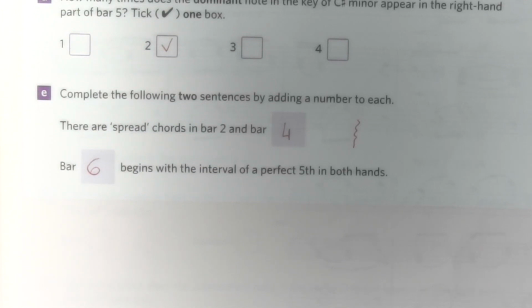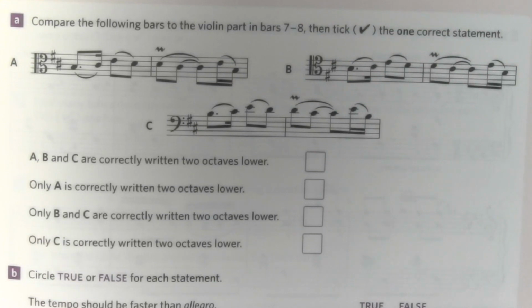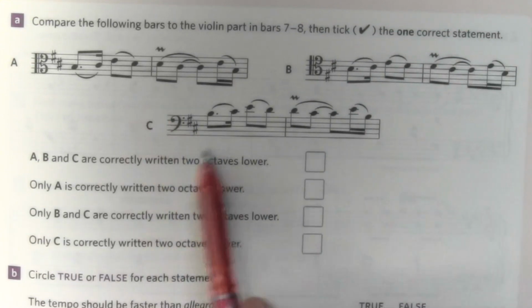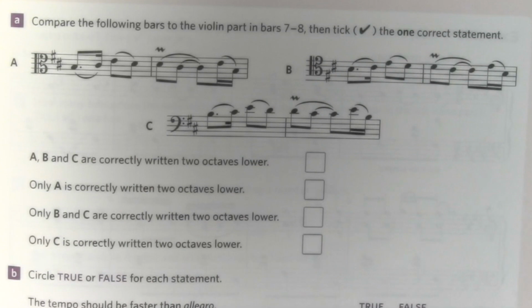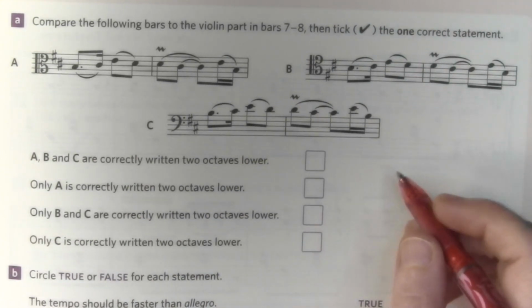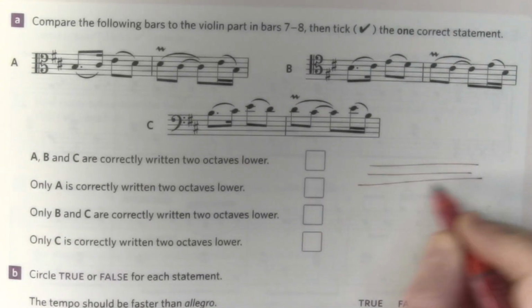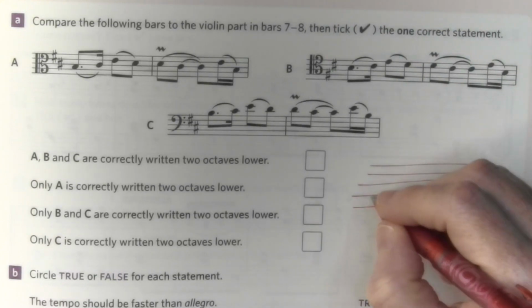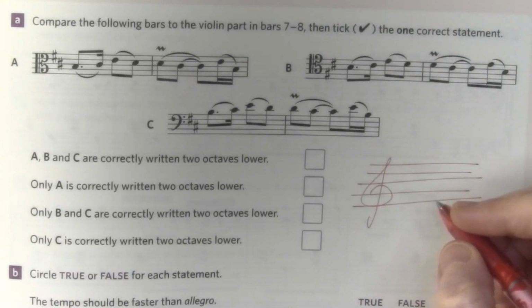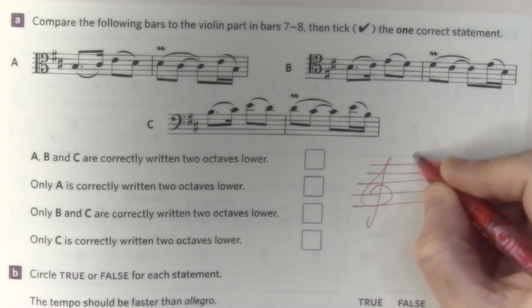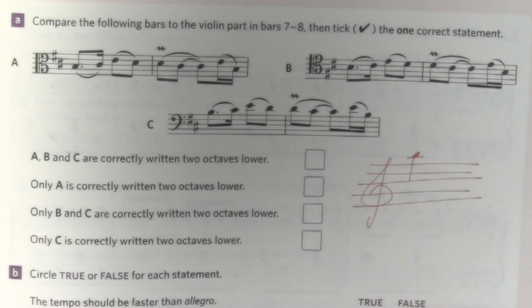Let's turn the page. Okay, the first question, as usual, let's compare the 3 bars here, the 3 pieces here, with bars 7 and 8. And bars 7 and 8 start with the violin, a B up here.